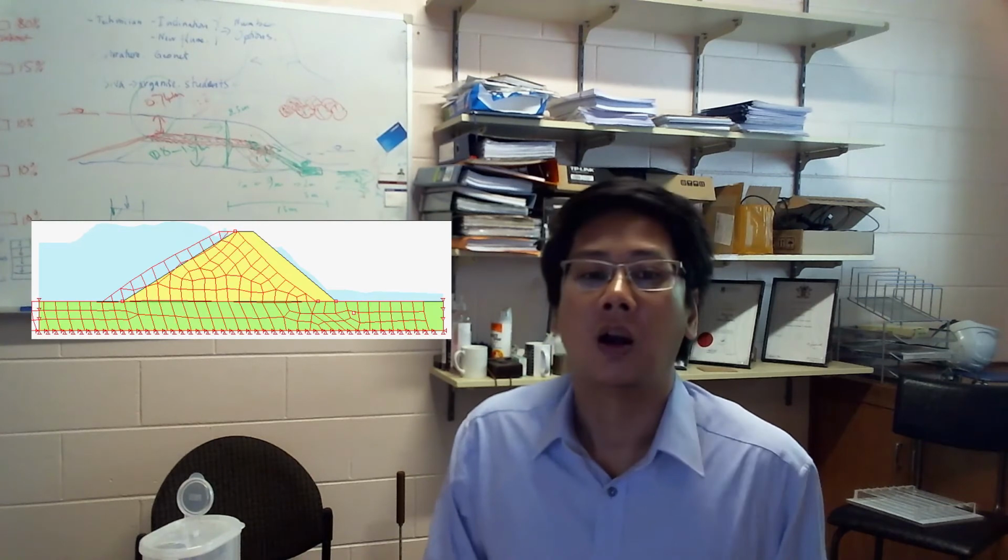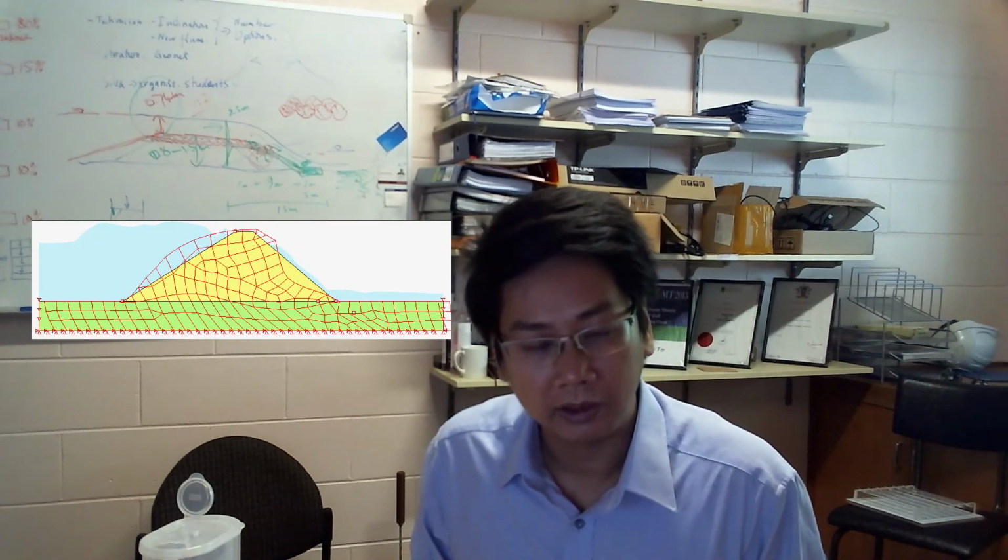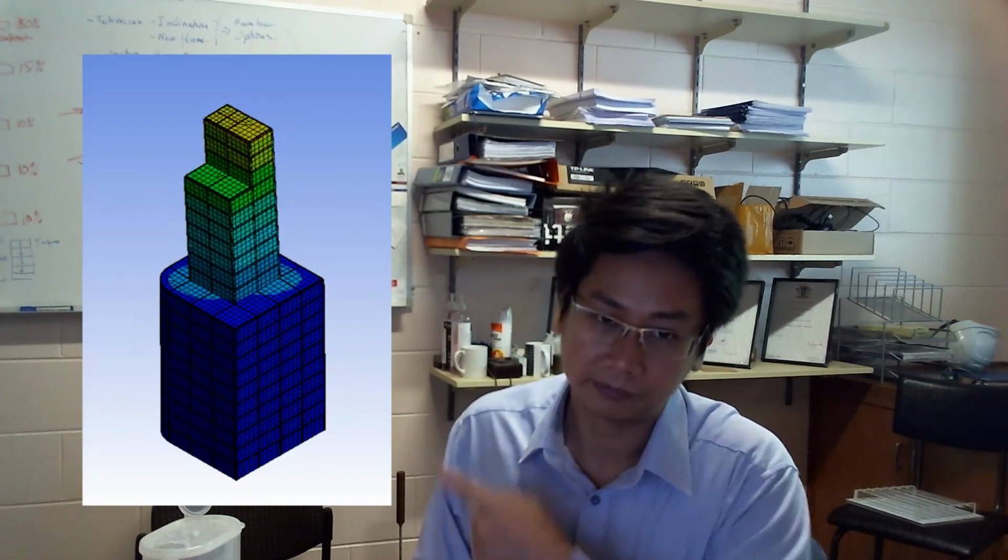And you also have to submit an assignment. In structural dynamics, your assignment may be some earthquake design like this. Or in finite element method, you're going to submit some other earthquake design like this.